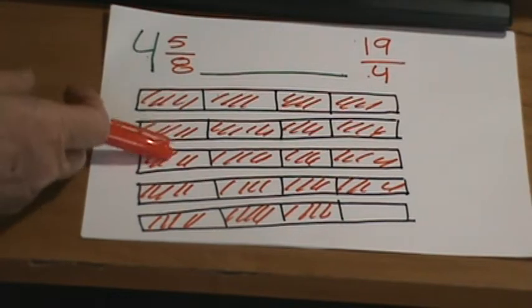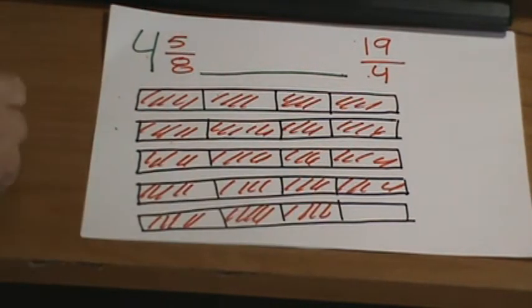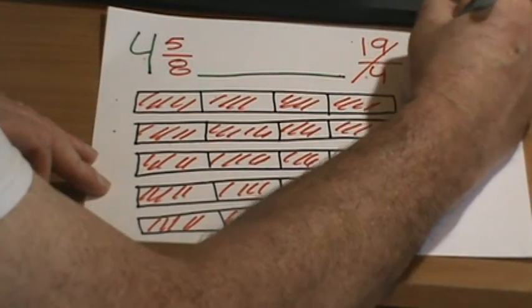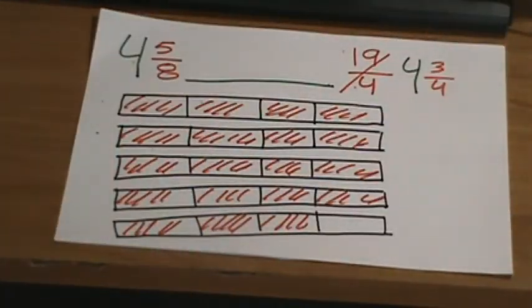So, what number is this now? What can I change it to? There's 1 whole, 2 whole, 3 whole, 4 wholes. So now I can change it to 4 3/4. Okay, that's a little bit easier to work with, right? So I'm going to go ahead and cross out this improper fraction, and we're going to make this a 4 3/4.